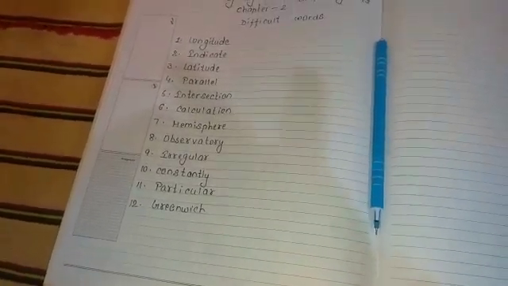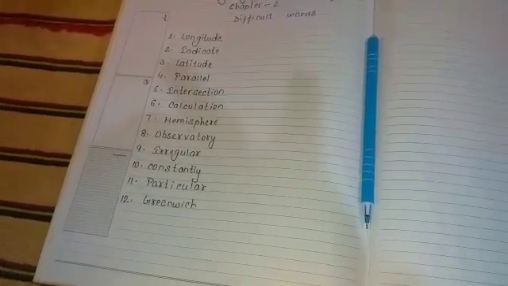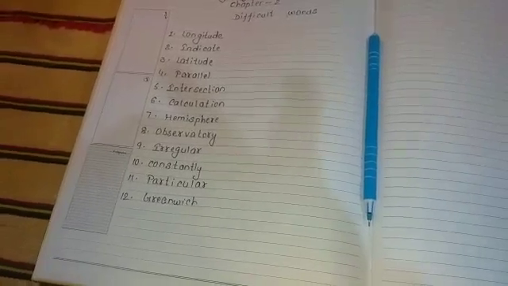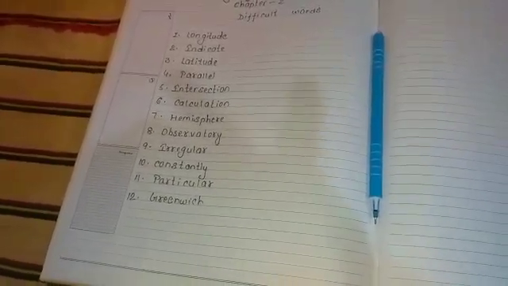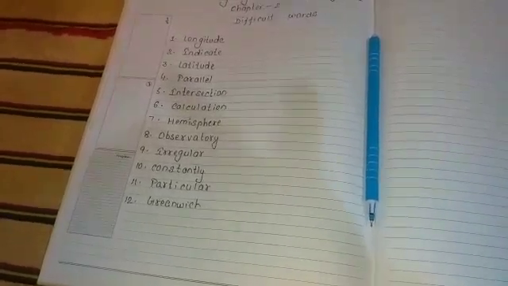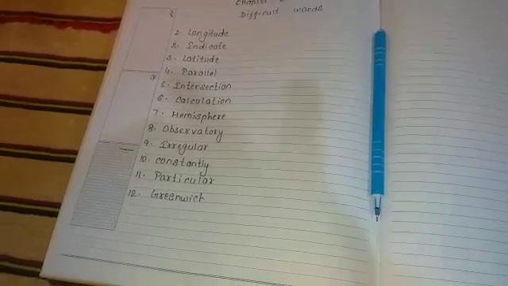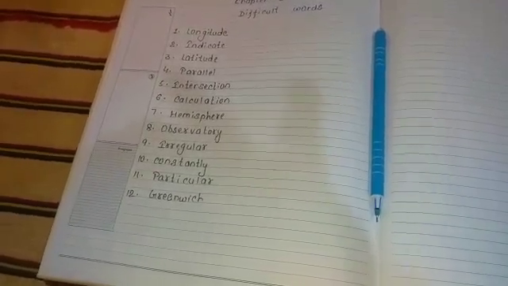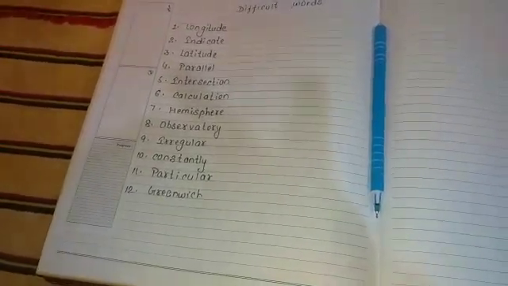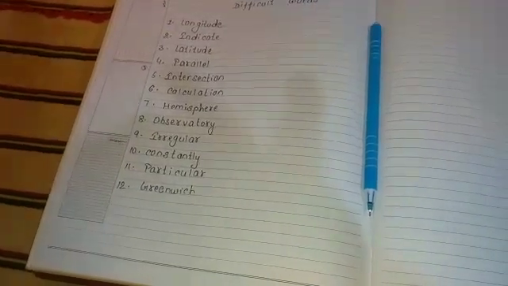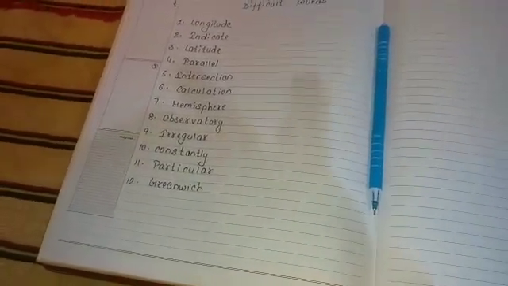Now we come to the second word, that is indicate. We read it as indicate. What do you mean by indicate? Indicate means to show that something is probably true or exists. We call that word indicate. You must have heard, I got an indication from him.